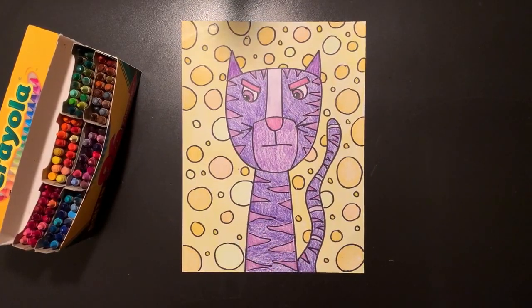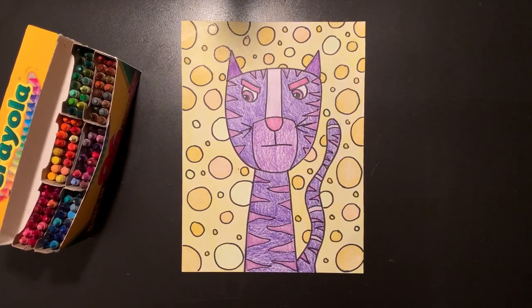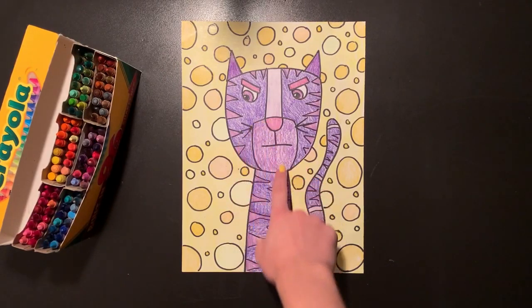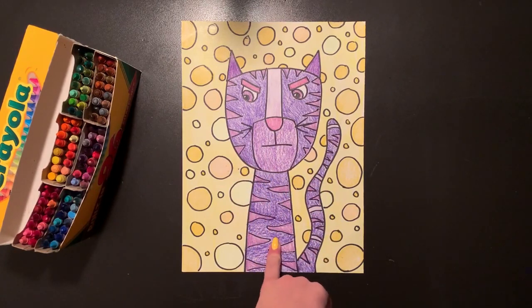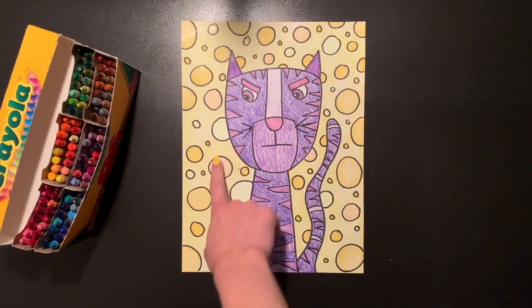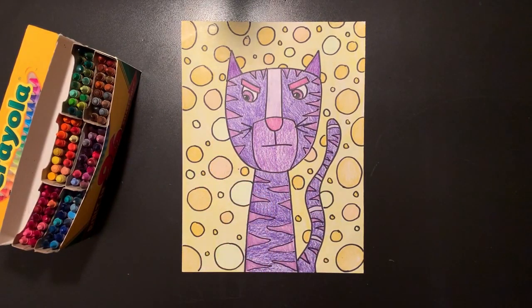And that is my complementary colored cat inspired by Gareth Lucas, all finished. So I colored in my cat with my purple, and I colored in the background with its complement of yellow. And just like our artist, I used a monochrome color scheme where I only used different versions of purple inside my cat, and I used different versions of yellow in the background.